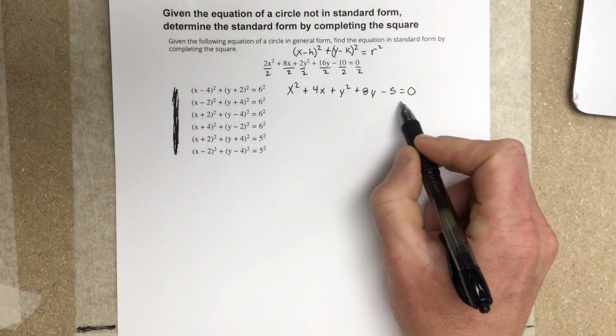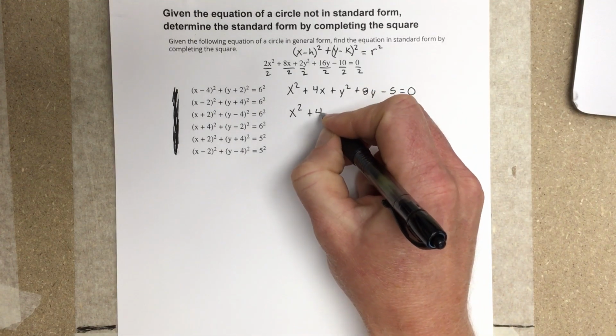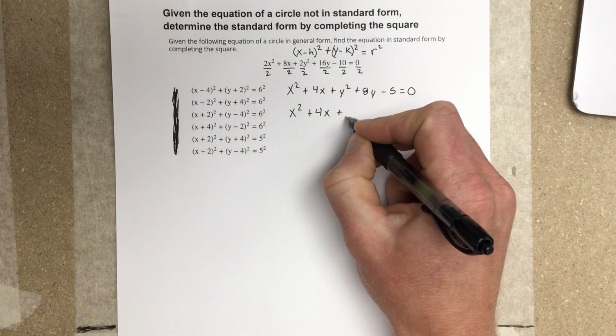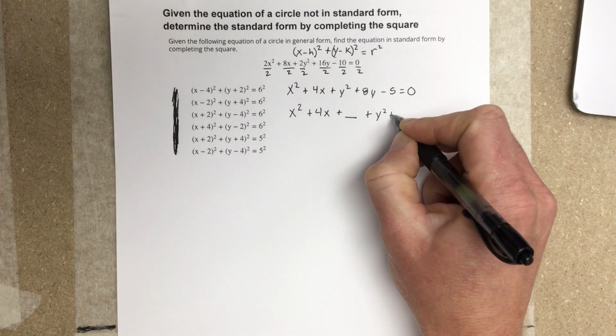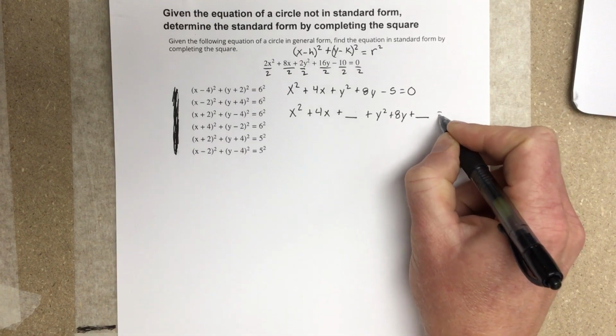Now I'm going to move this 5 to the right side, so I get x squared plus 4x, and I'm going to just throw in here that this is going to be plus blank plus y squared plus 8y plus blank equals 5.